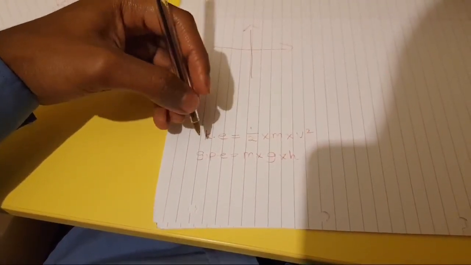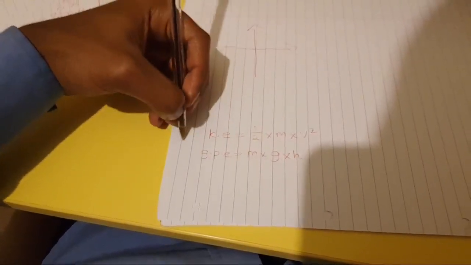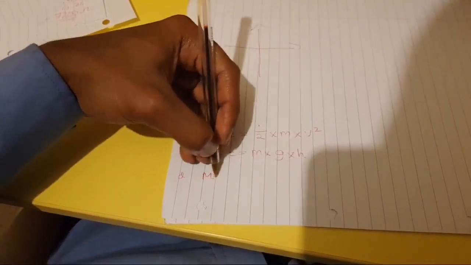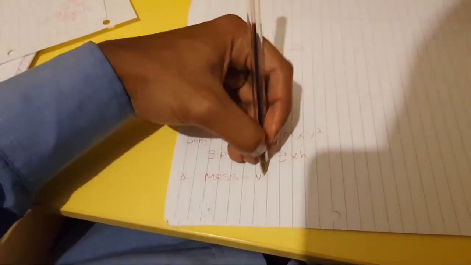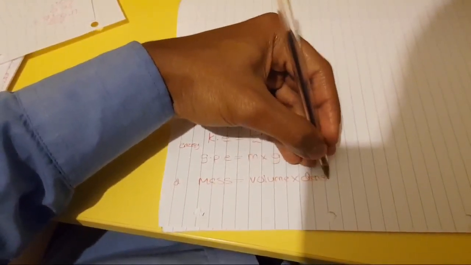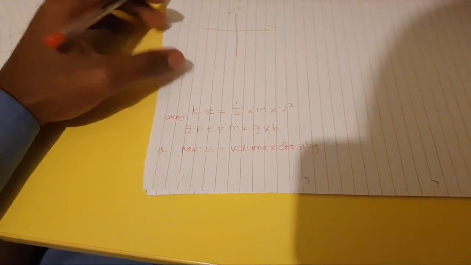KE, GPE, what else is there? So this is for energy. And then for density, you have to memorize the formula as well. So mass is equal to volume times density. Yeah, so one, two, three, you guys have to know that.